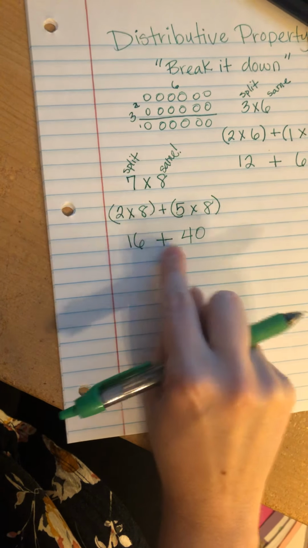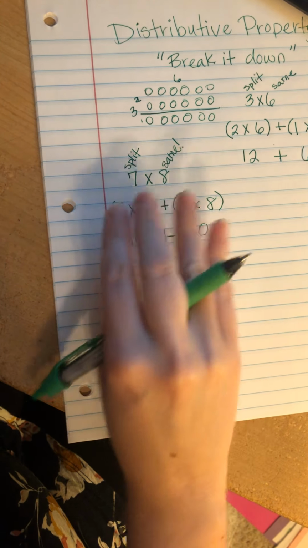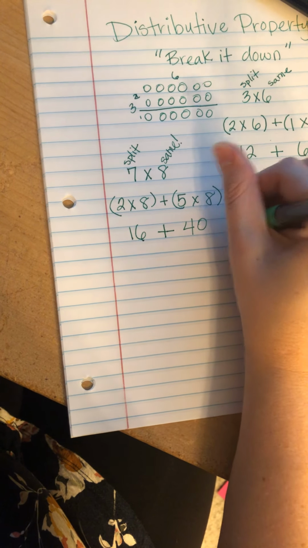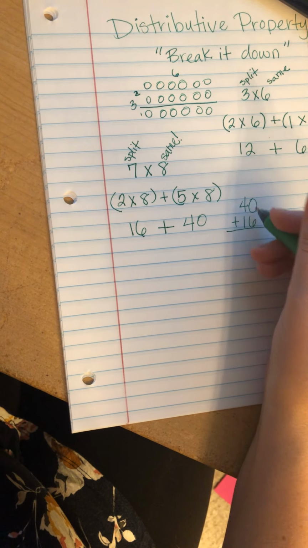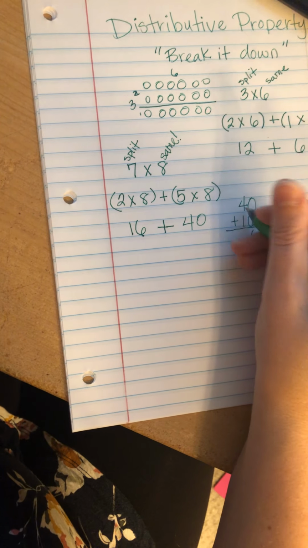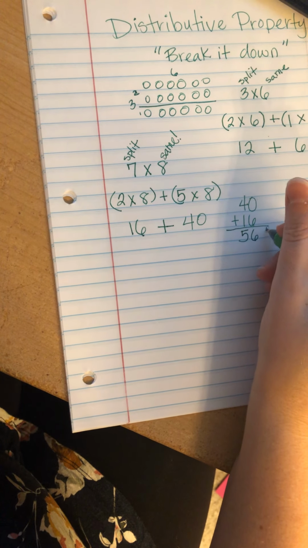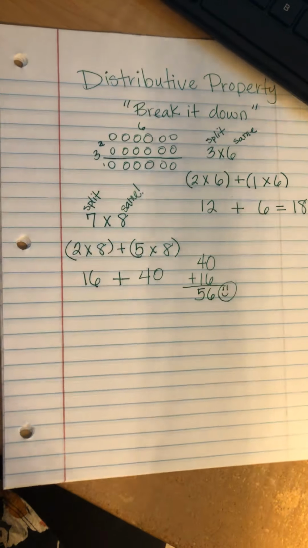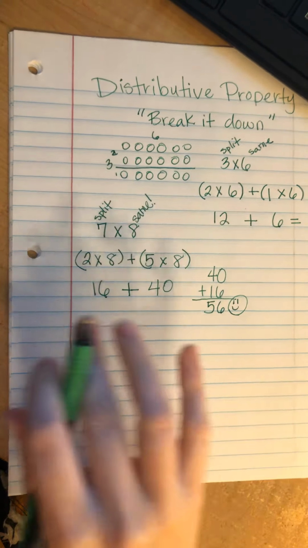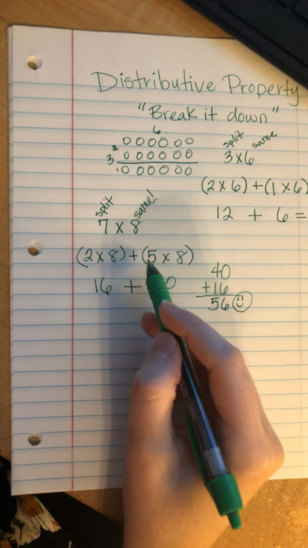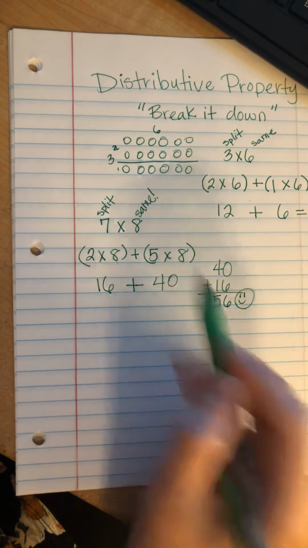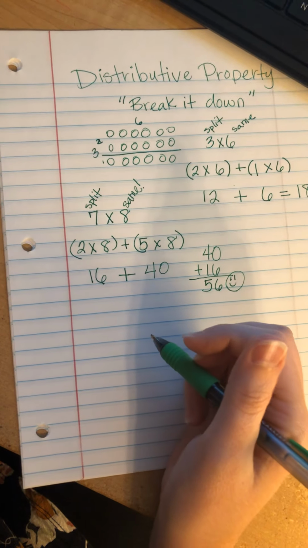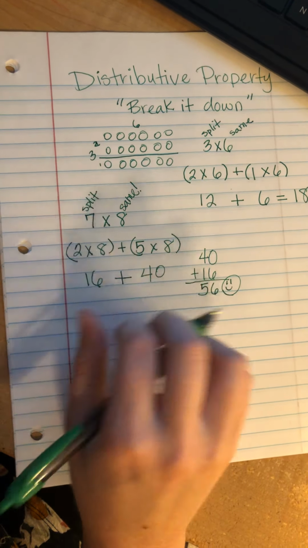Some kiddos don't know how to add sideways. Boys and girls, write them up and down. Now we can see it better. 0 plus 6 is 6. 4 plus 1 is 5. The answer is 56. I didn't have to multiply by my 8's. I didn't have to multiply by my 7's. I did skip counting by 5's and 2's. Woohoo! Okay? So this is how you break down the numbers.